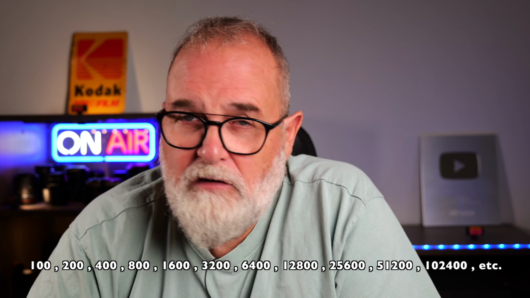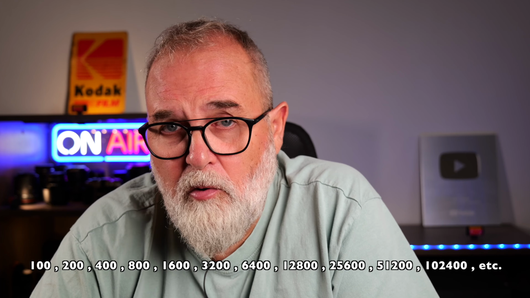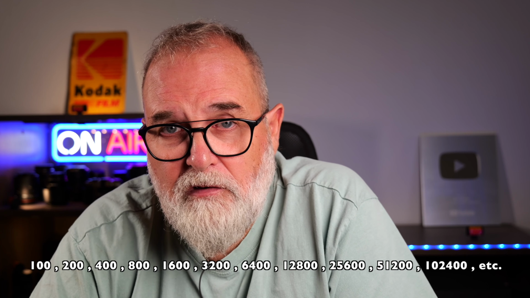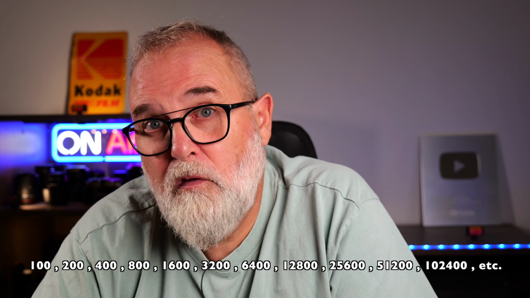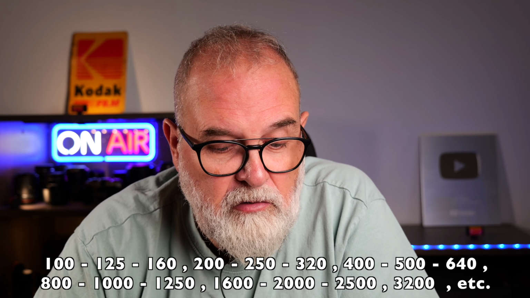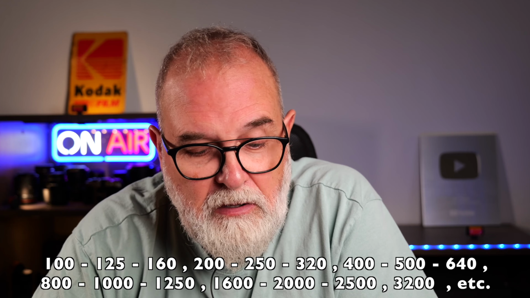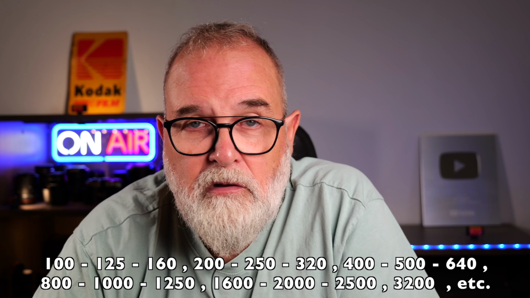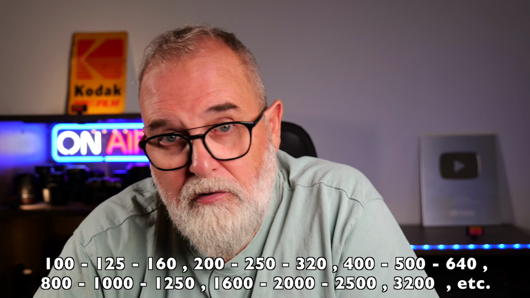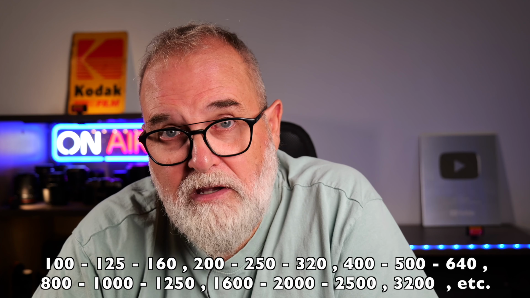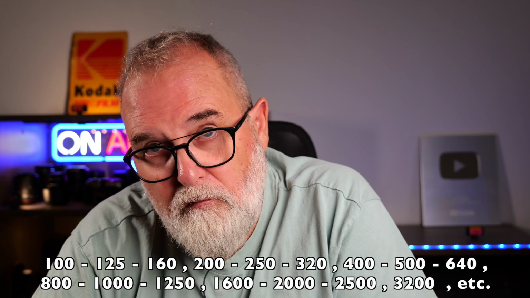But as you can see, it's half or double, and actually that's not precise. So you also need to know the thirds. For example, 100 ISO, the following full stop is 200 ISO, but in between you have some thirds. 125, one extra third. 160, two extra thirds. 200, full stop.